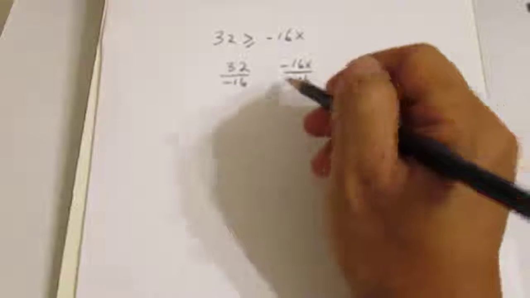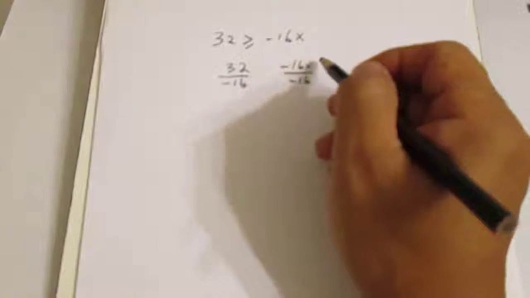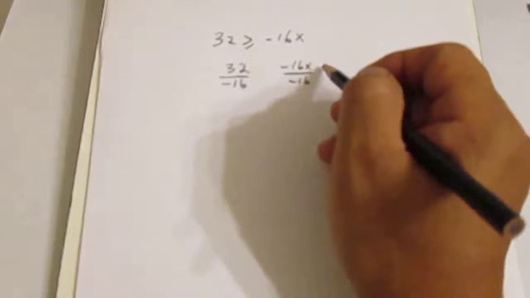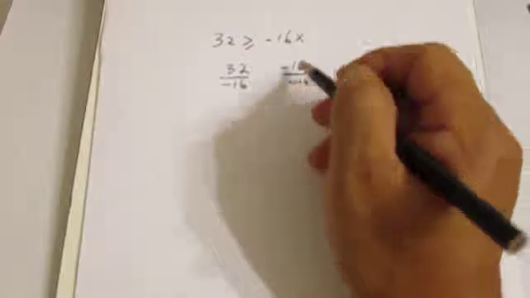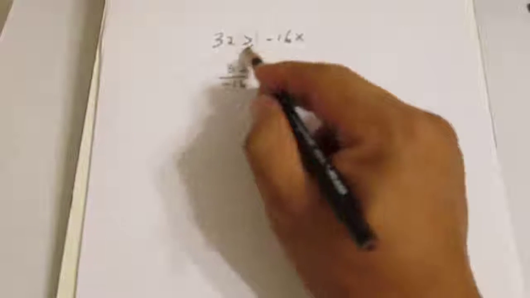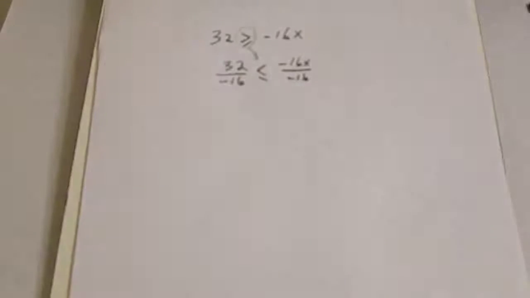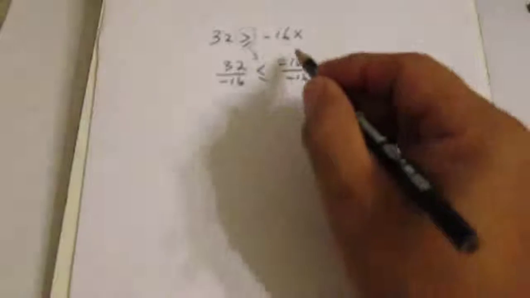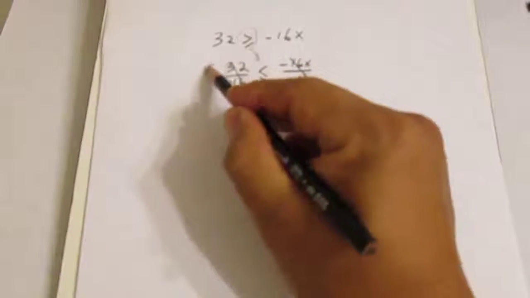Whatever I do here, I have to do the same thing there. Negative 16's reciprocal is 1 over 16. Multiplying by 1 over 16 is the same as saying divided by negative 16. So when I apply that negative, I'm going to change the sign the other way around. So this crosses out, and this crosses out to 2.